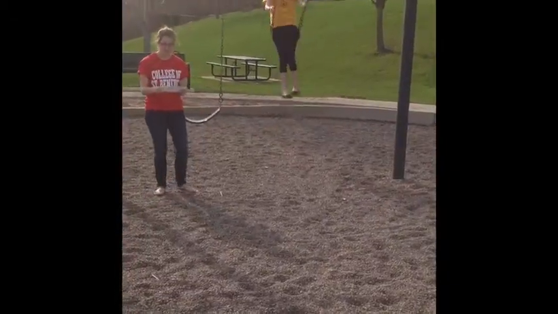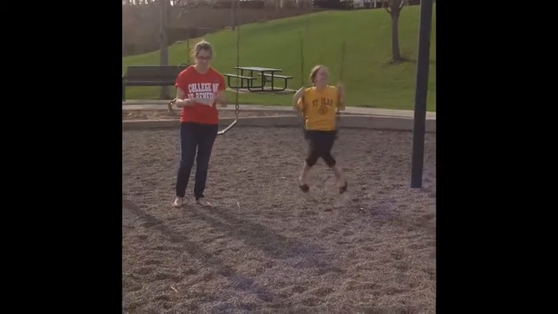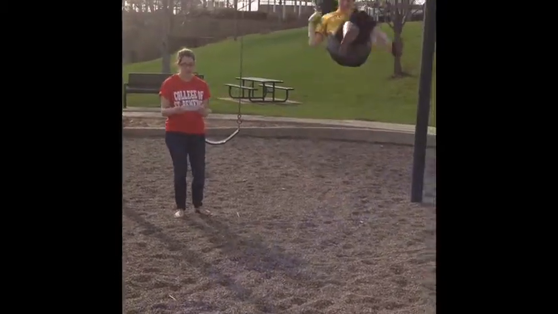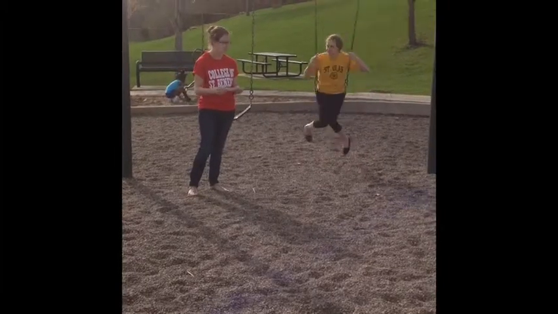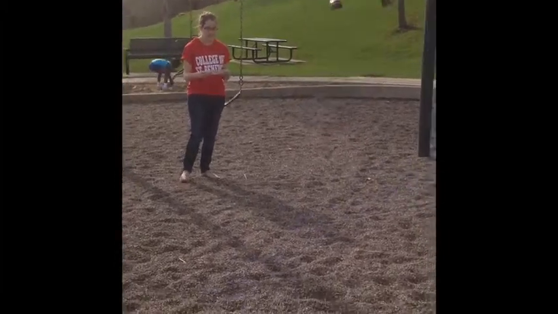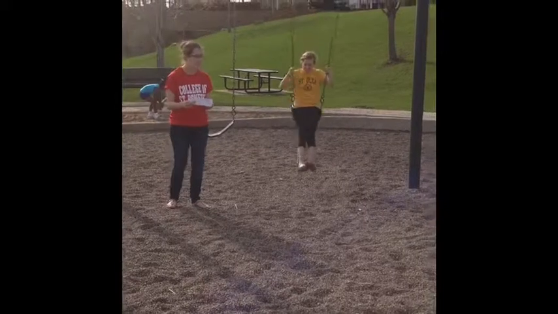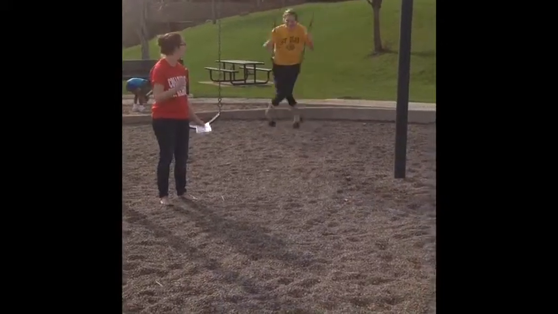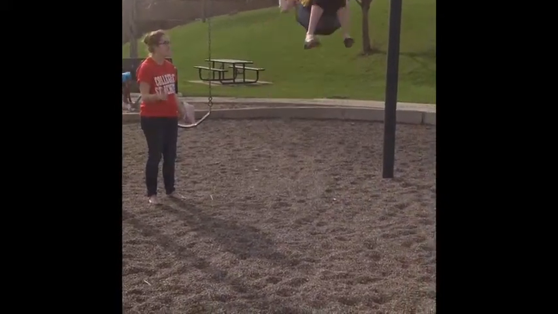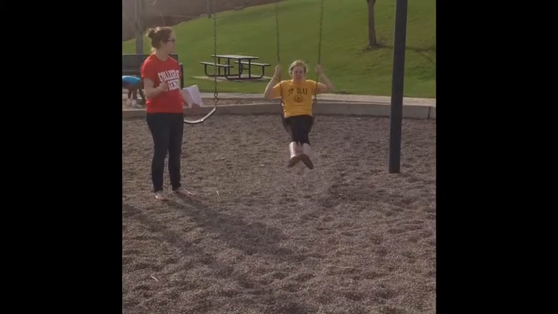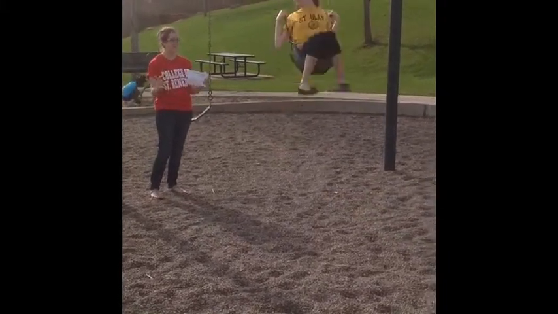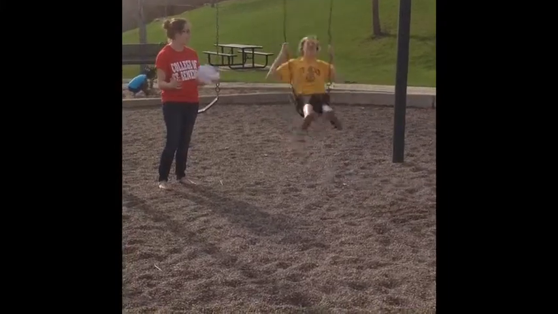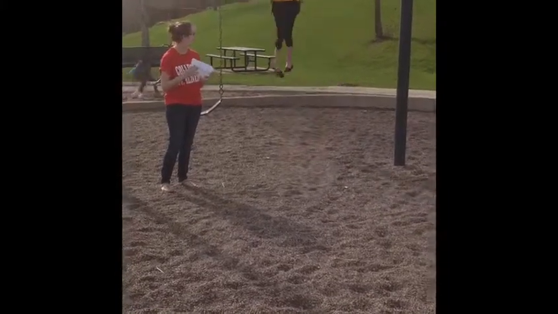Frequency is how many cycles are completed in 1 second. For our real world example, we will time how many times Bridget can swing back and forth on a swing in 10 seconds, and then divide that by 10. Are you ready? 1, 2, 3. Stop.